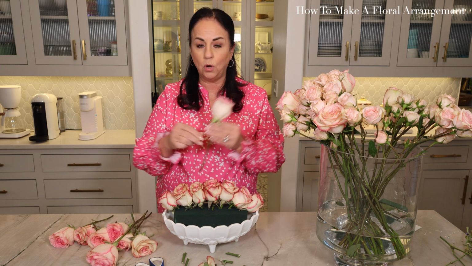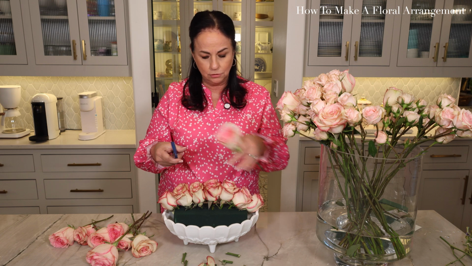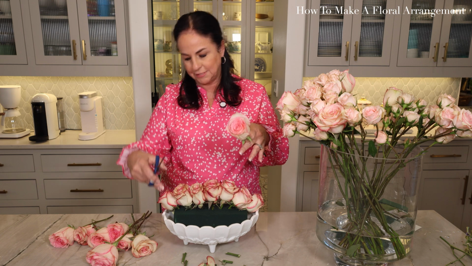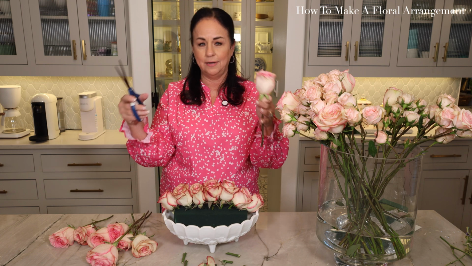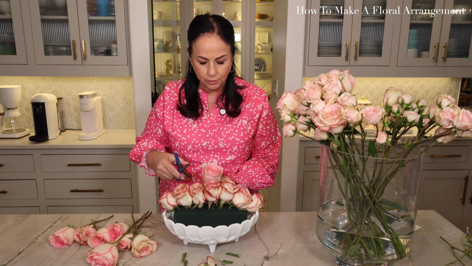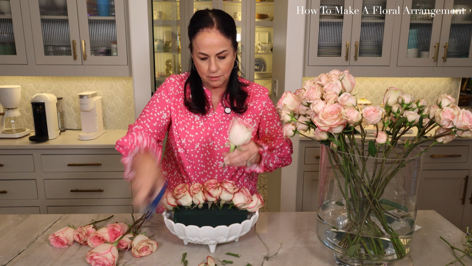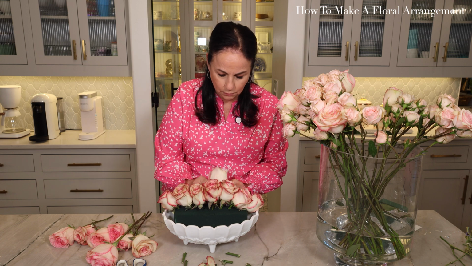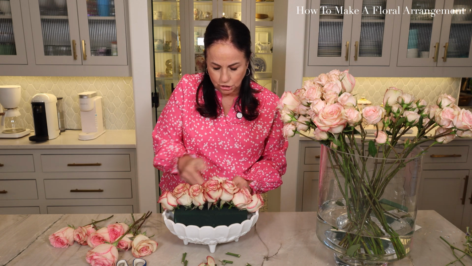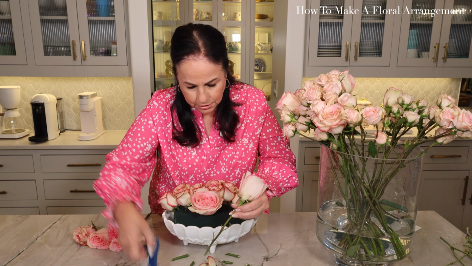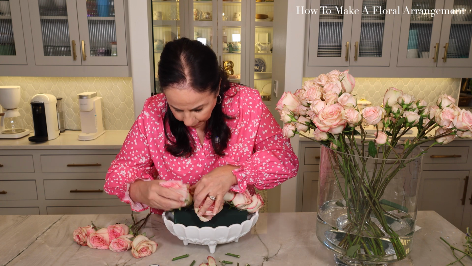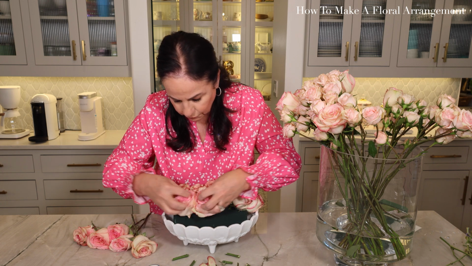Now from here, we're going to start filling in. Remember, you want to make sure that your numbers are odd numbers, not even. 2, 4, 6, 7. We have 7, not 8, not 6, okay? Now what I'm going to do is take this next row. This is going to be a little shorter, and I'm going to go in between each of these. And you'll see once we get done how absolutely beautiful this is going to be.